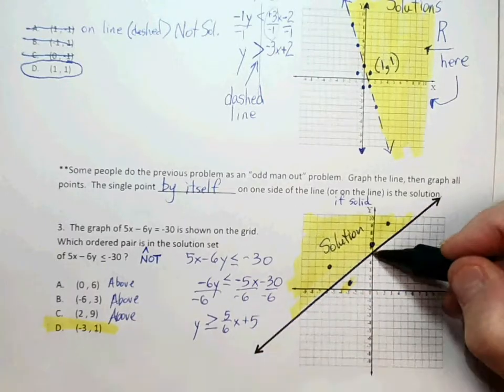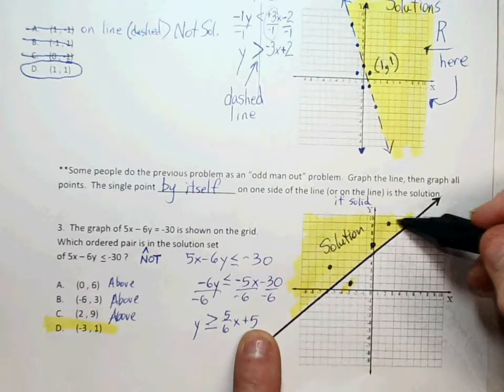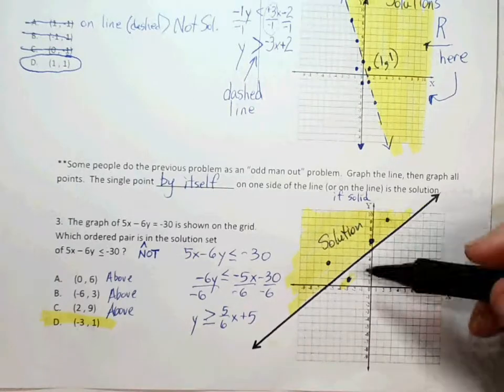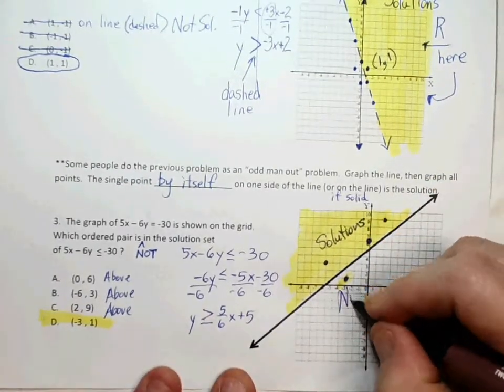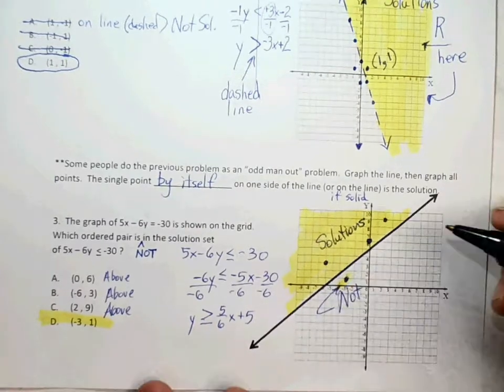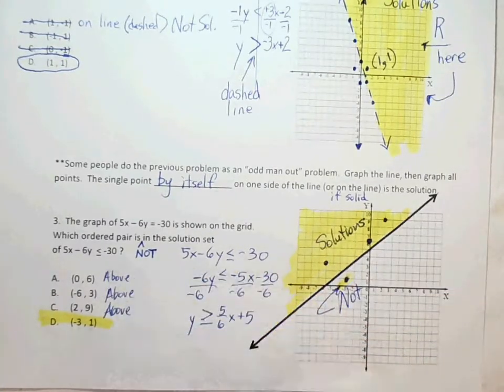You can see I have a y-intercept of 5, and my slope is up 5, right 6. Okay, so these are the solutions up here. This guy is not. Odd man out. Okay, sorry about that. All right, let's go a little faster.